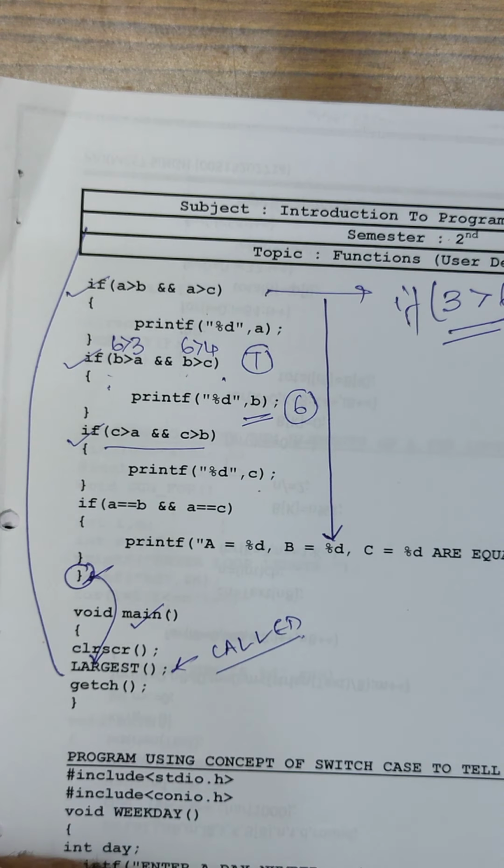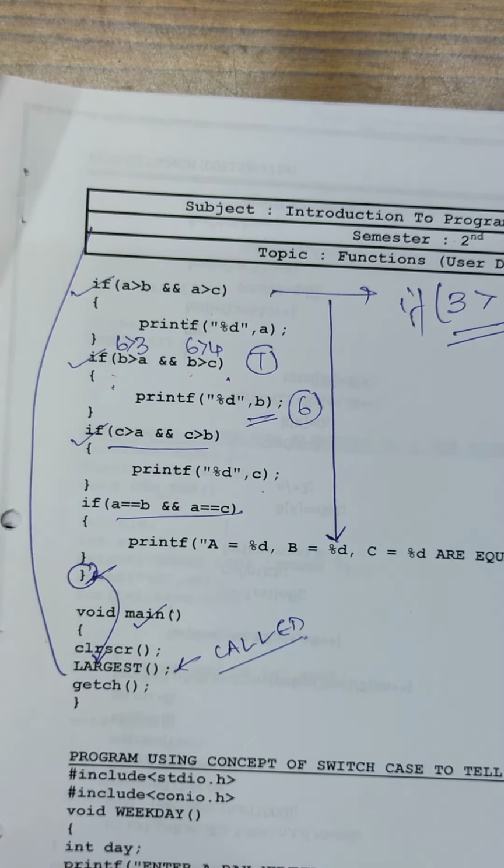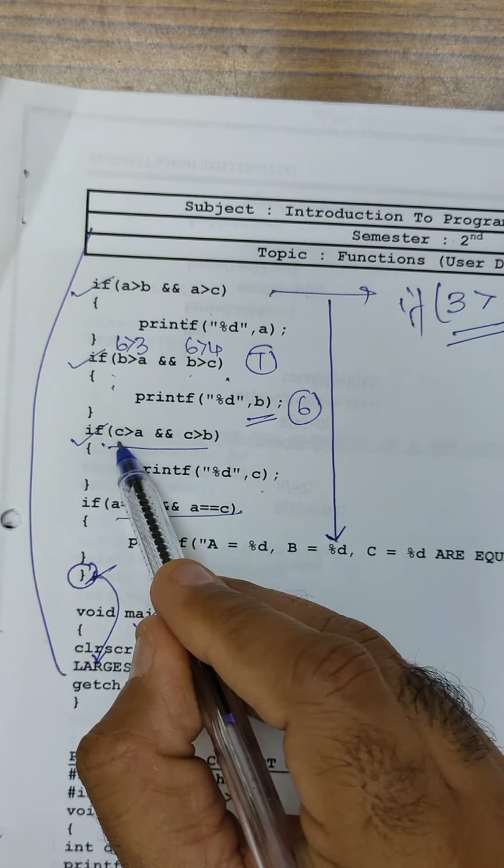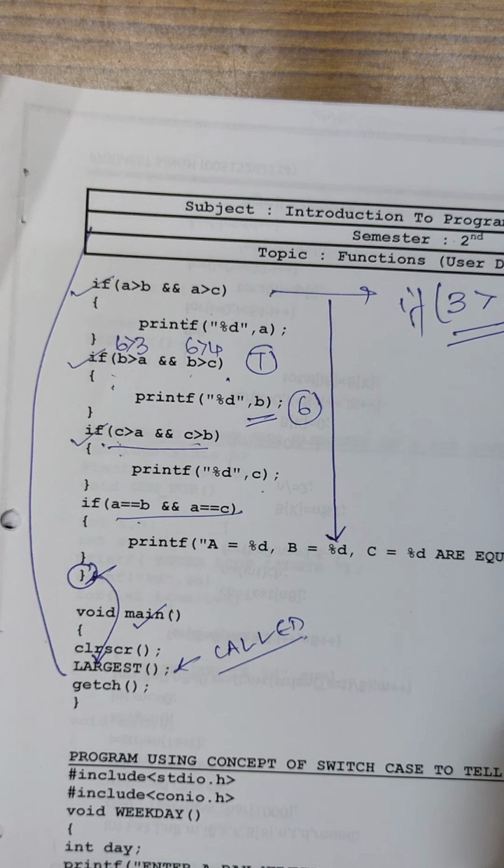Again, this if condition will be checked. Again, this if condition will be checked. But these two conditions will not display any result because any one of them will fail here.